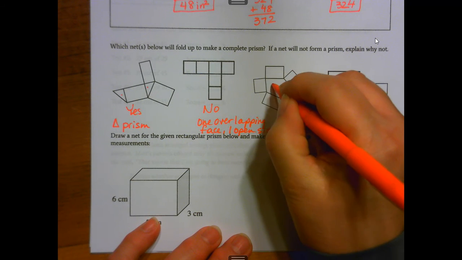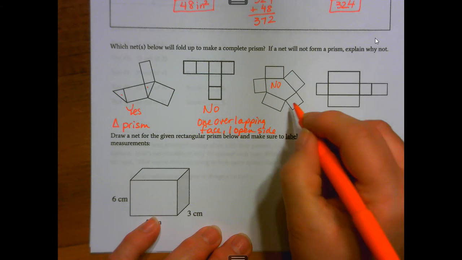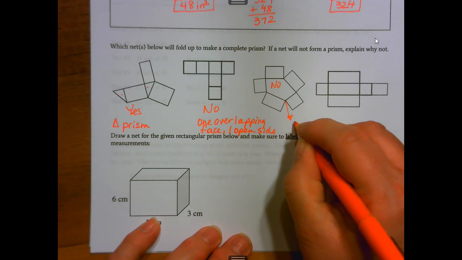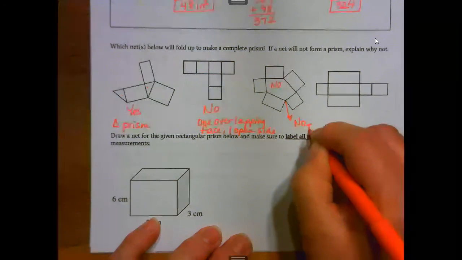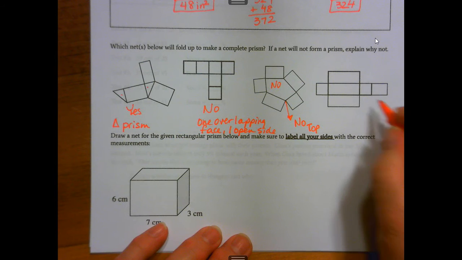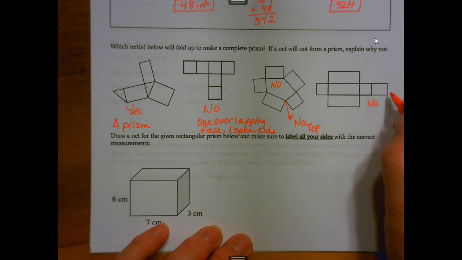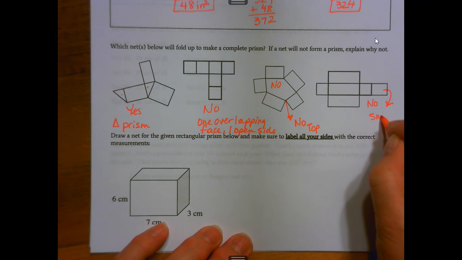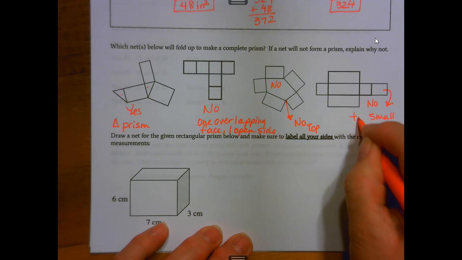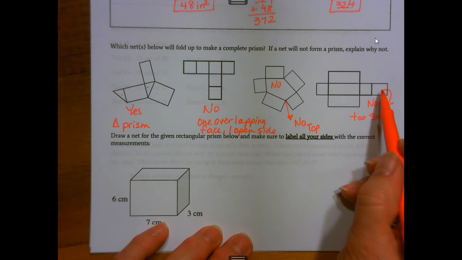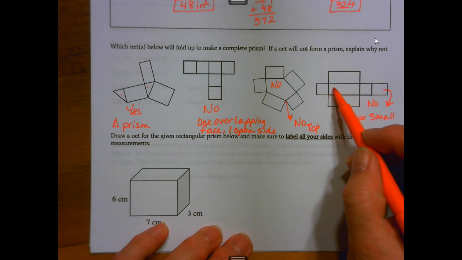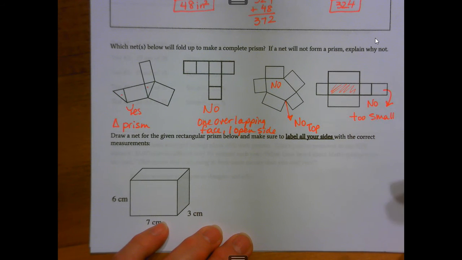This one here is also a no, and that is because we have no top. This one here is a no, and that's because this part is too small and it doesn't match the size of this face, and that would be the opposite face for that prism.